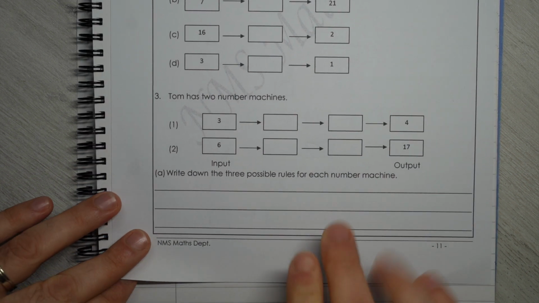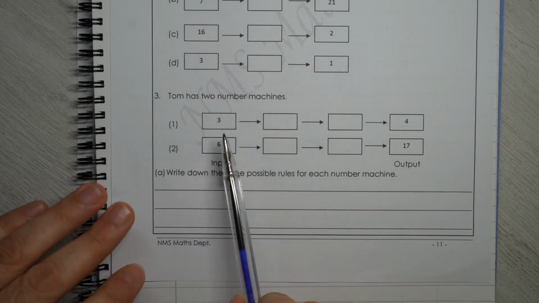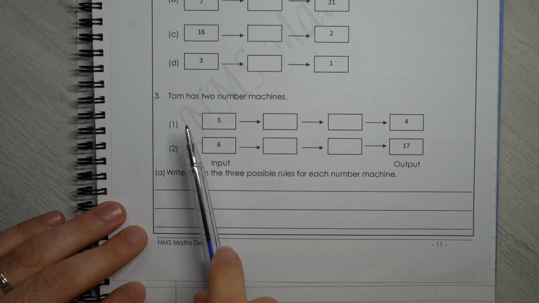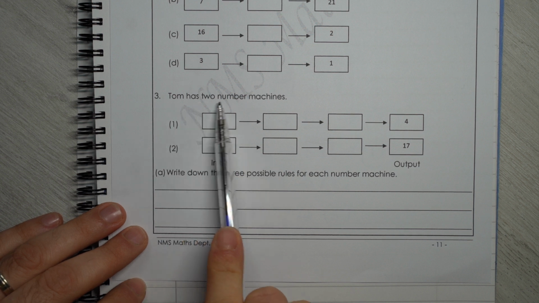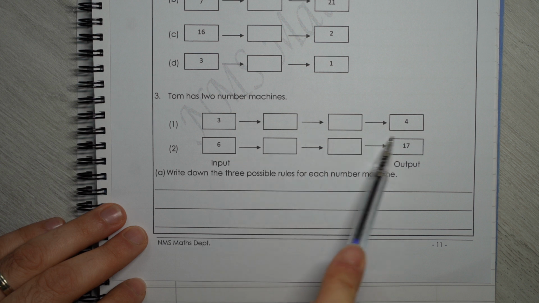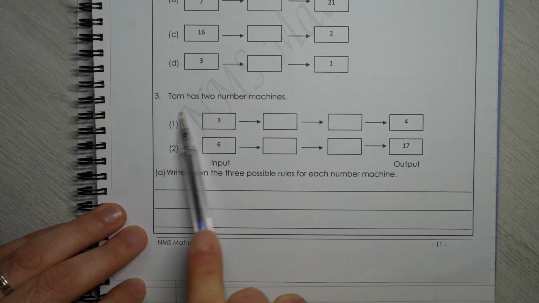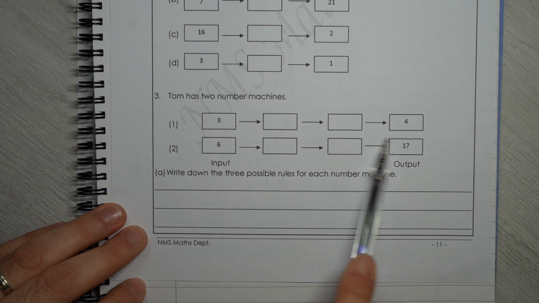Now question 3. It's a bit different, but let me explain. So Tom has two number machines. So Tom has number machine 1 and number machine 2.